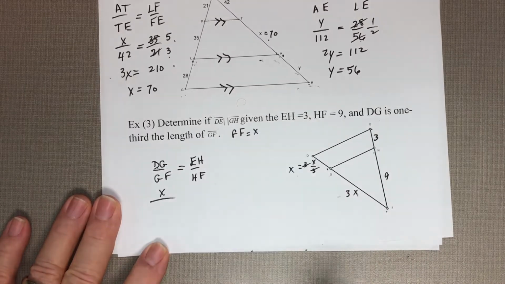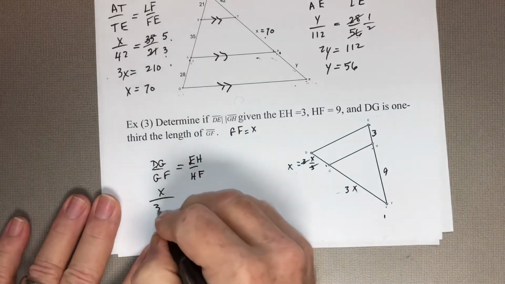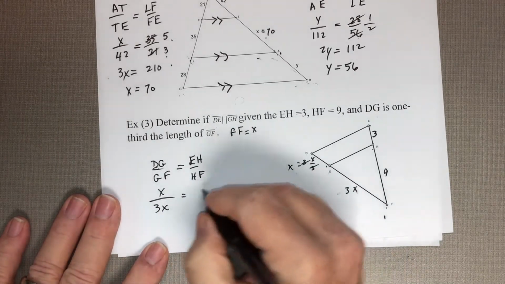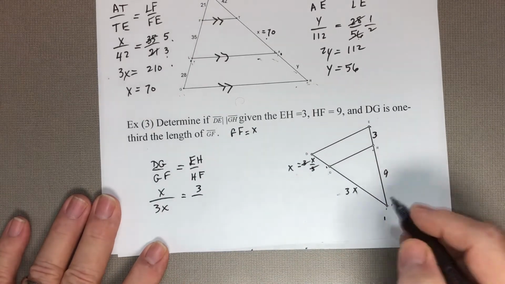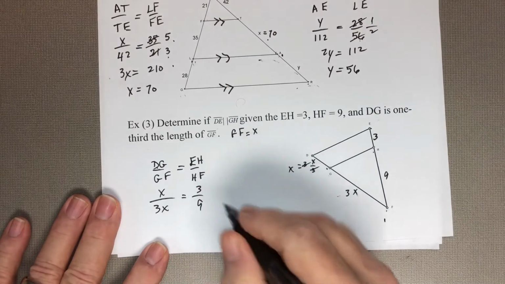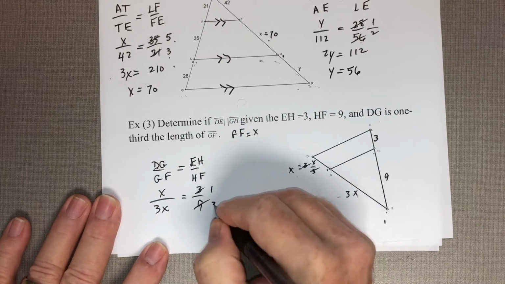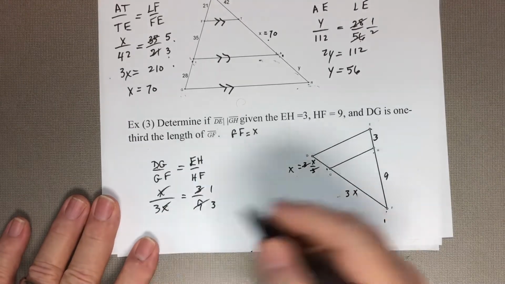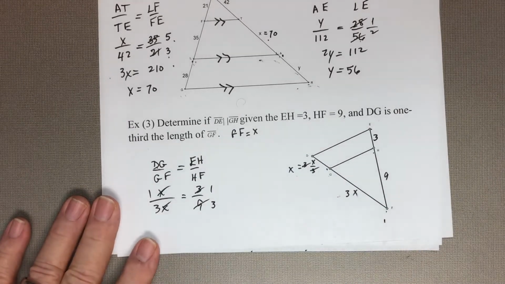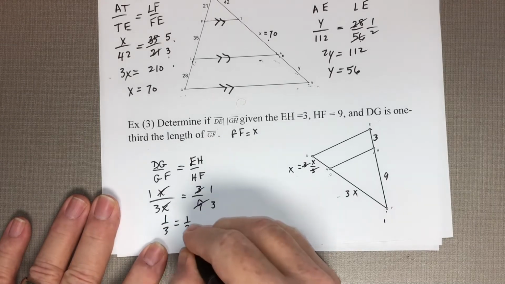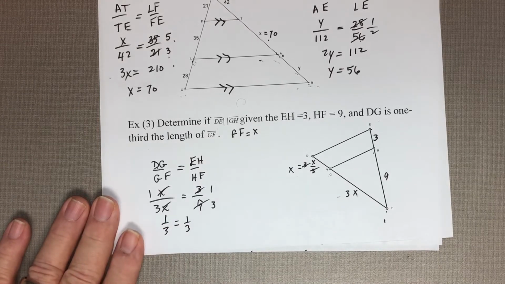Okay, so now we'll put in for DG, we know that to be X. For GF, we know that to be 3X, or 3 times that length. For EH, we have 3, and for HF, we have 9. And by the way, this ratio on the right reduces to 1/3. This ratio on the left reduces to 1/3 as well, and that means that, yes, indeed, 1/3 equals 1/3, or if you want to do your cross products, 3 equals 3.